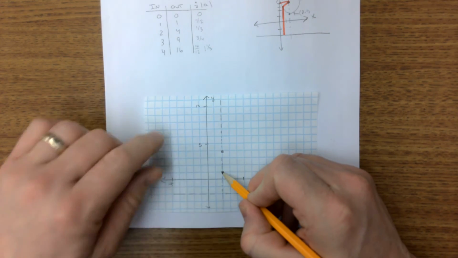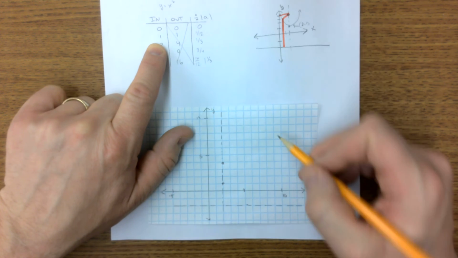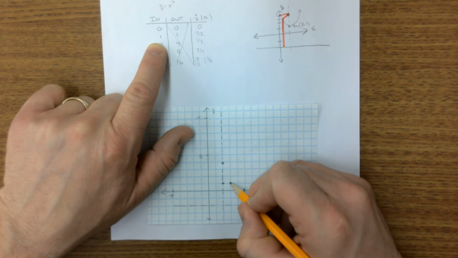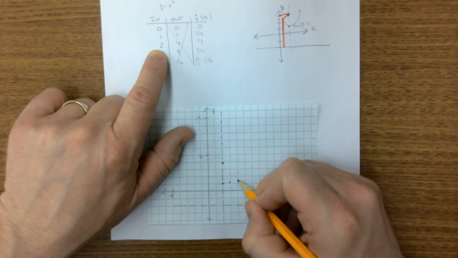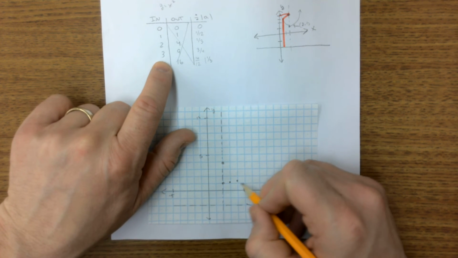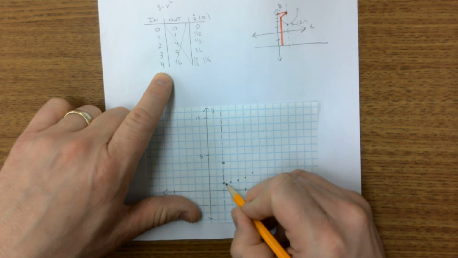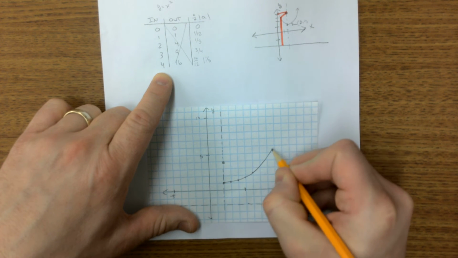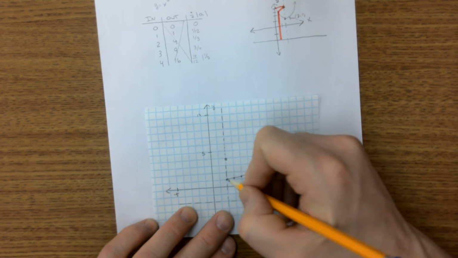I start at 0, 0. Good. I go over 1. This column's out. Over 1, up 1 12th. Well, that would be up very little. Over 2, up 1/3. Well, that's not too much more. Over 3, up 3/4. Over 4, up 1 1/3. And there's the shape my parabola takes. It's really wide.